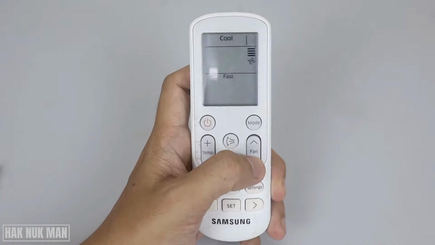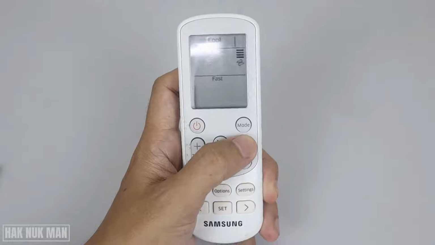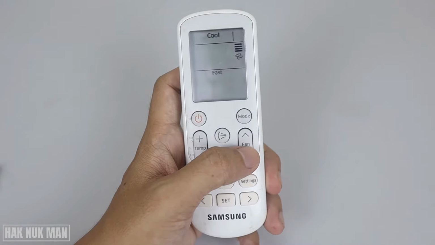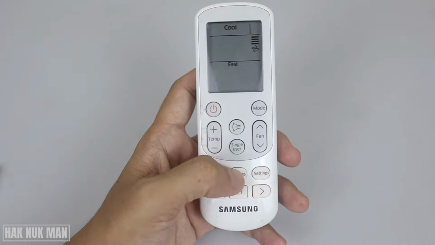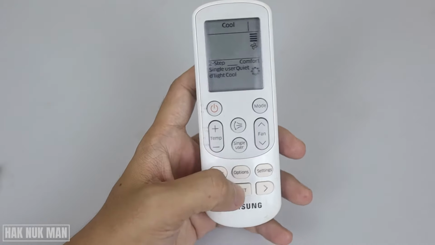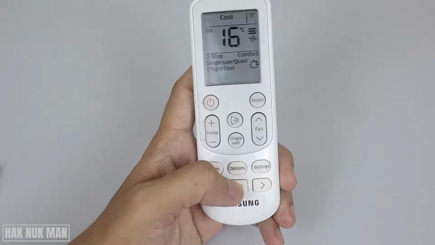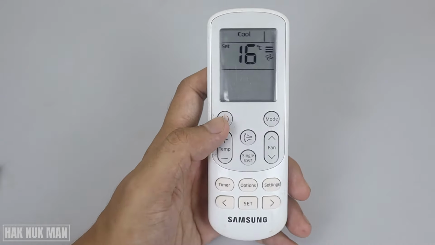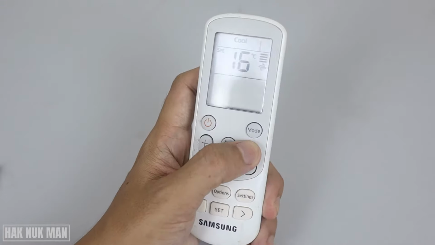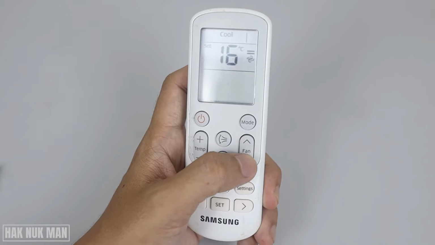I tried to adjust the fan speed. It cannot. It provides the maximum fan speed. And to cancel the fast mode, you just press option again and then press set on it, and then it will go back to the normal mode again. And this time we can adjust the fan speed.